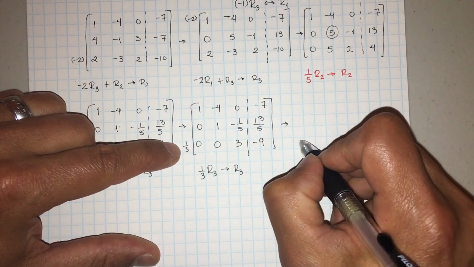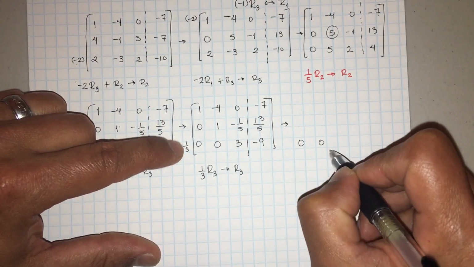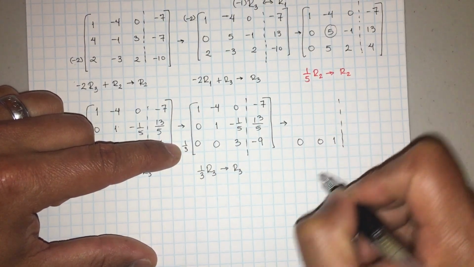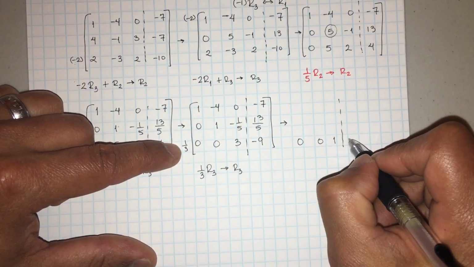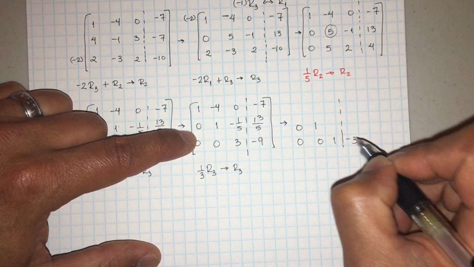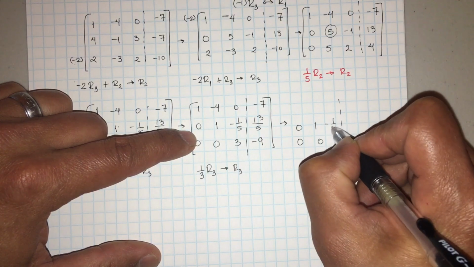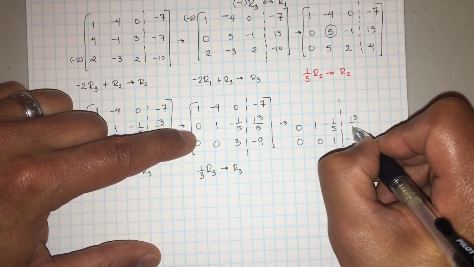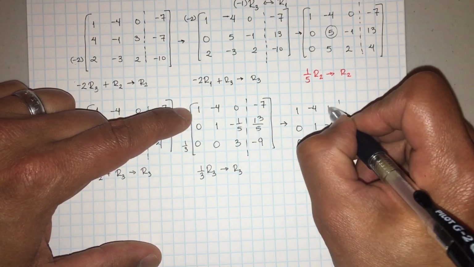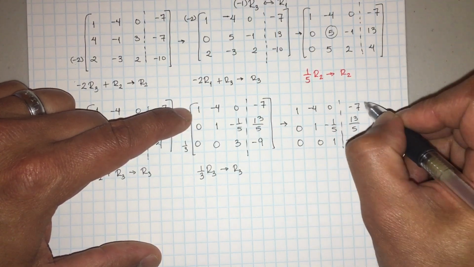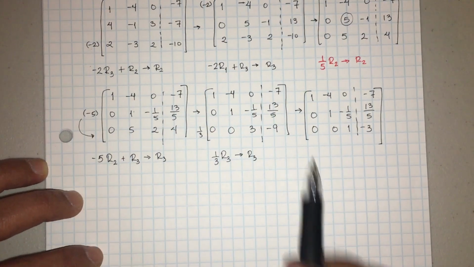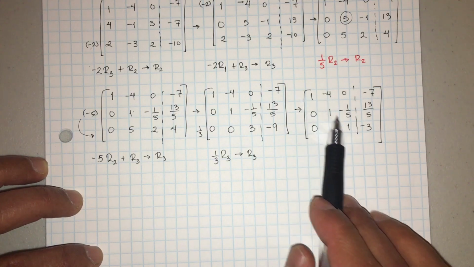1/3 times 0 is 0. 1/3 times 0 is 0. 1/3 times 3 is 1. And then negative 9 divided by 3 is negative 3. And now we have 0, 1, negative 1/5, and 13/5. And on top we've got 1, negative 4, 0, negative 7. All right, and there it is. You can see how you have that nice diagonal here, 1, 1, 1.